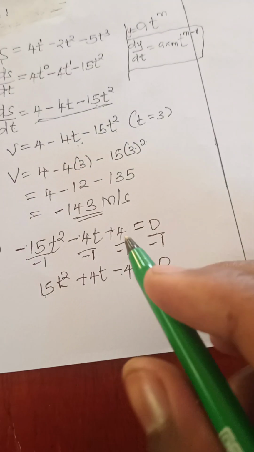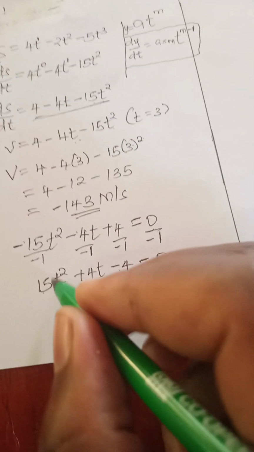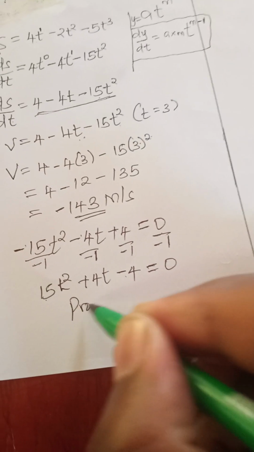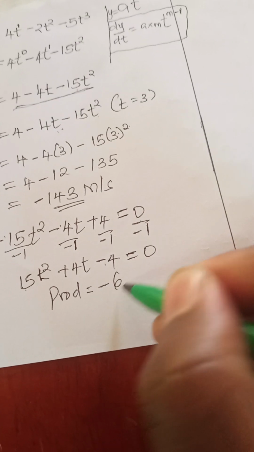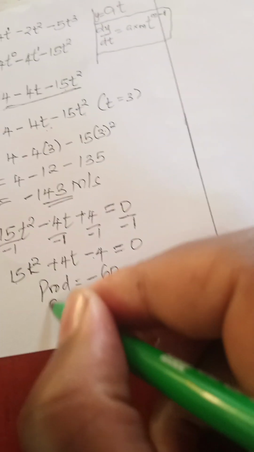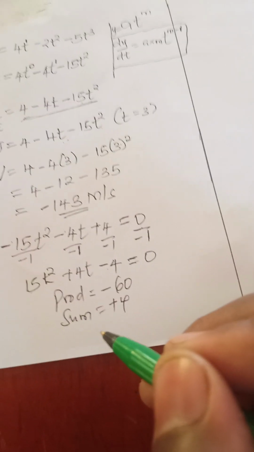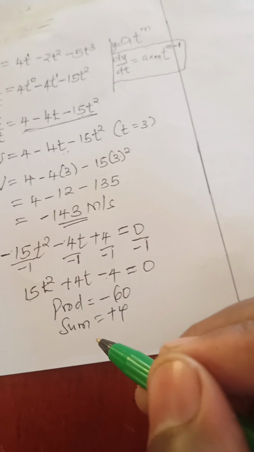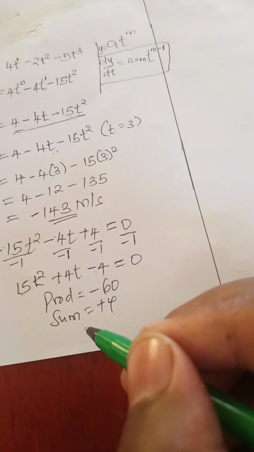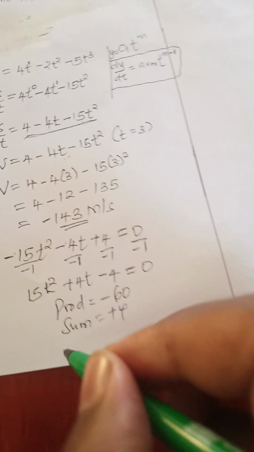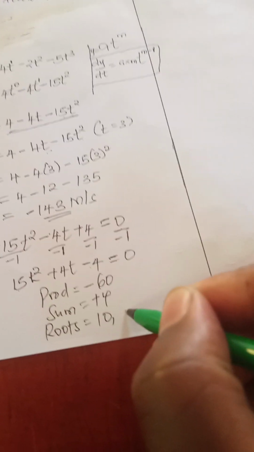How do I solve it? I can pick two numbers whose product is 15 times -4, which is negative 60, and whose sum is positive 4. Two numbers whose product is -60 and whose sum is positive 4. Those numbers are -6 and positive 10. We call them the roots.